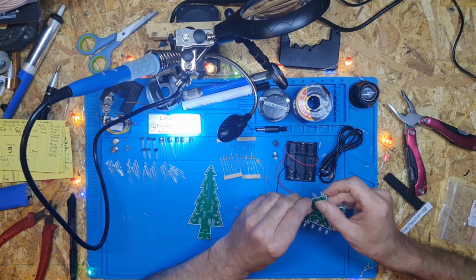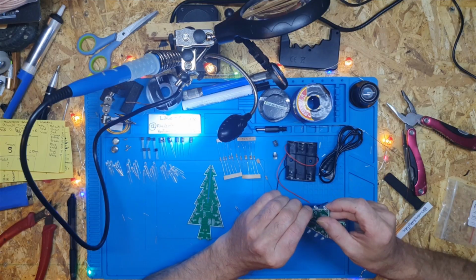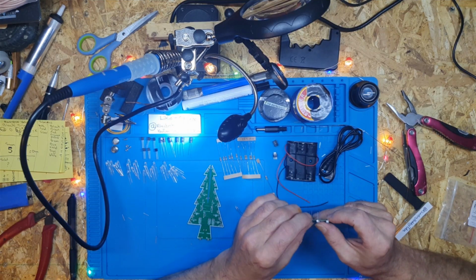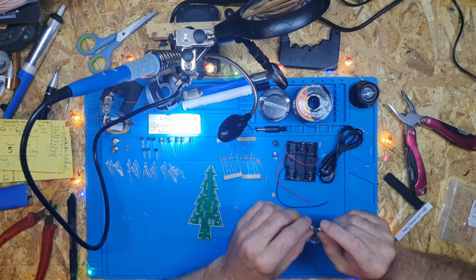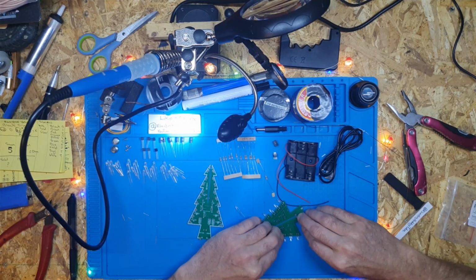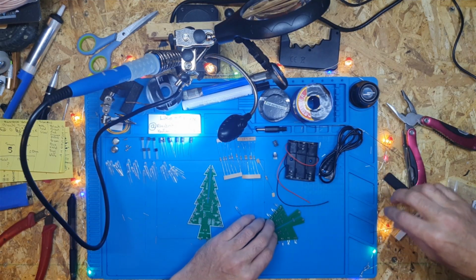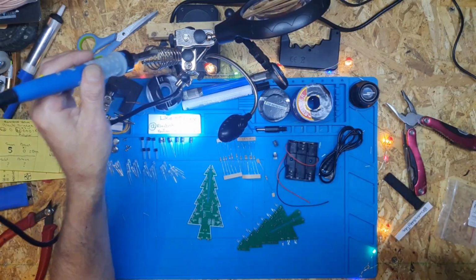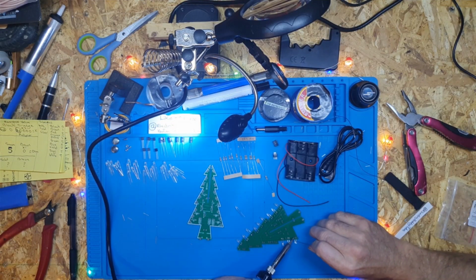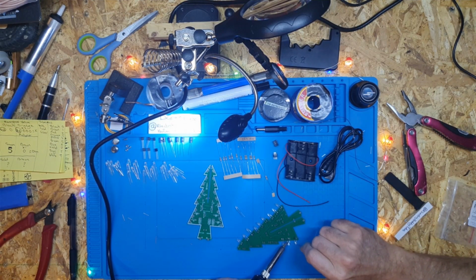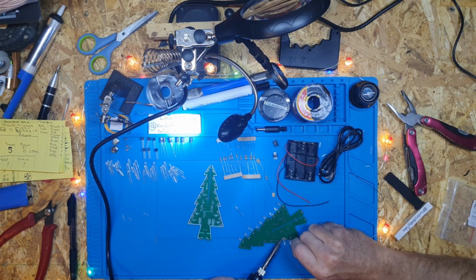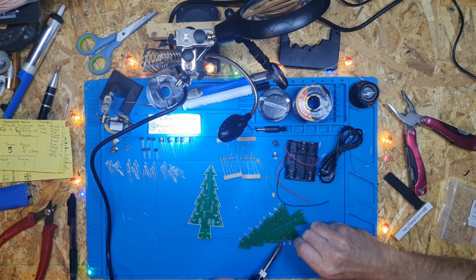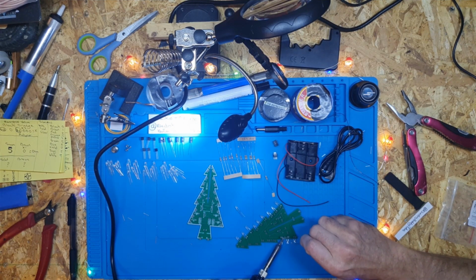I was thinking to leave them a lot longer and then the LEDs could be moved, but what I also thought was if it gets knocked too much, the legs might snap off. Now I'm not using the clamp anymore because I found I can just hold them in place and straighten them up a little bit later. There we go.